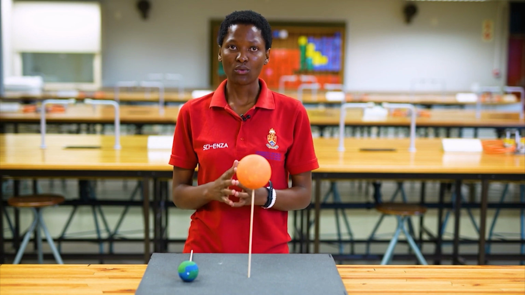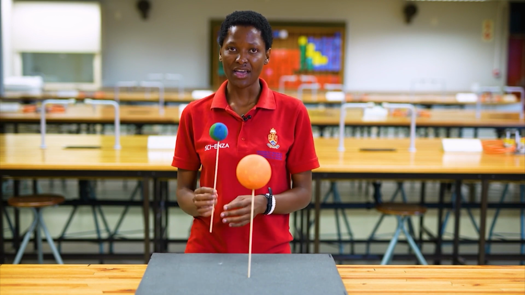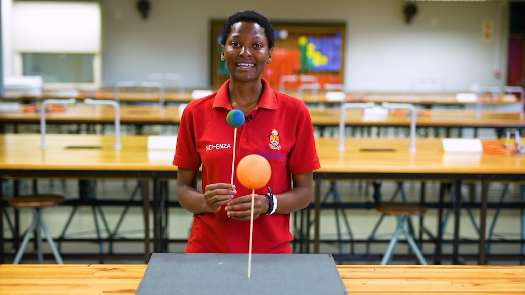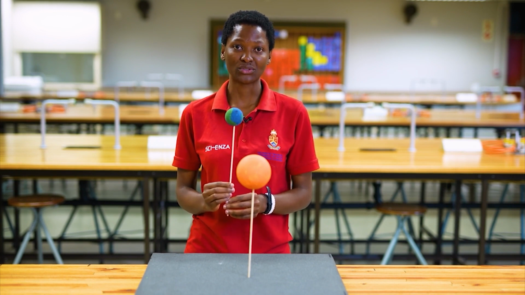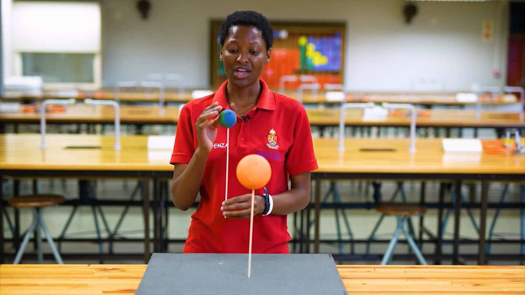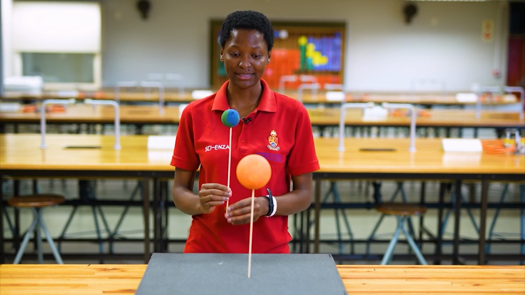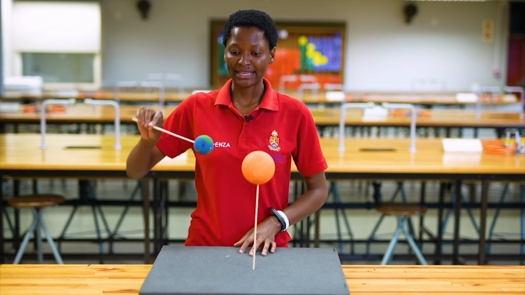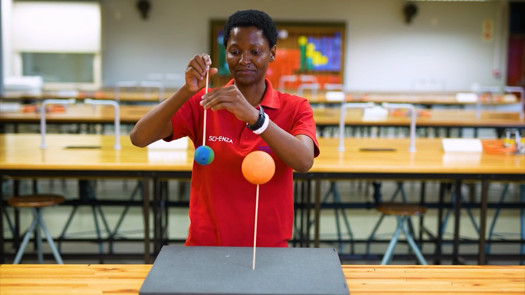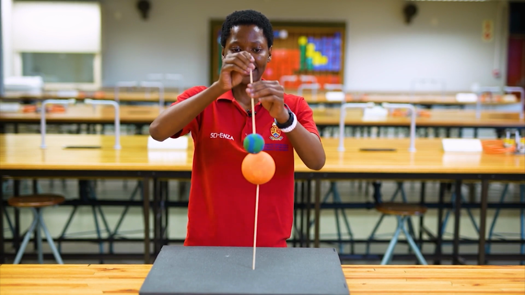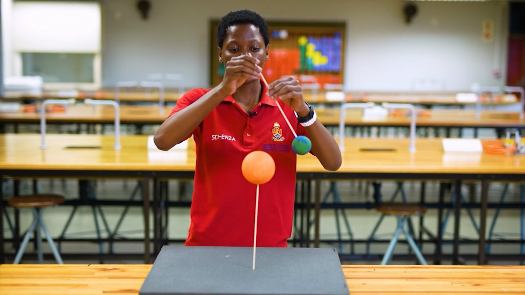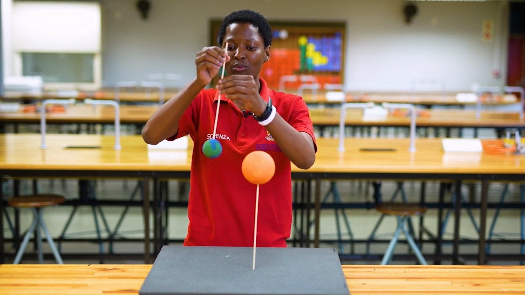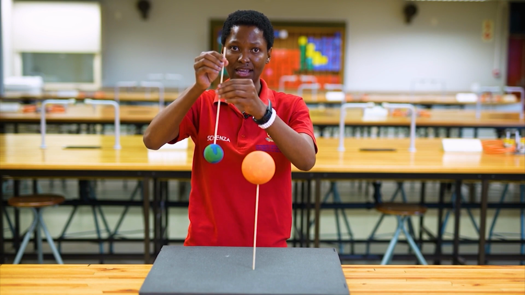All right, so we all know that the Earth rotates around the sun, and it takes 365.25 days for the Earth to complete one cycle. So if it starts here, it will rotate like this for 365 days up until it completes its one cycle.